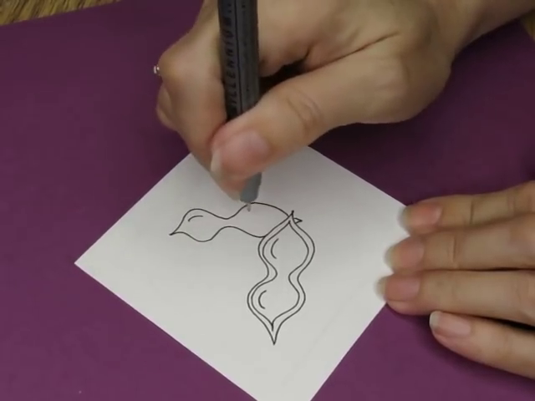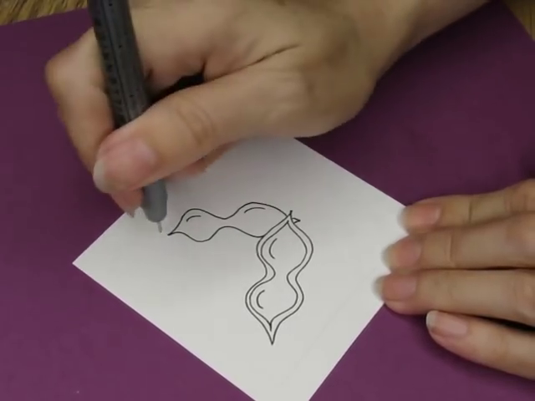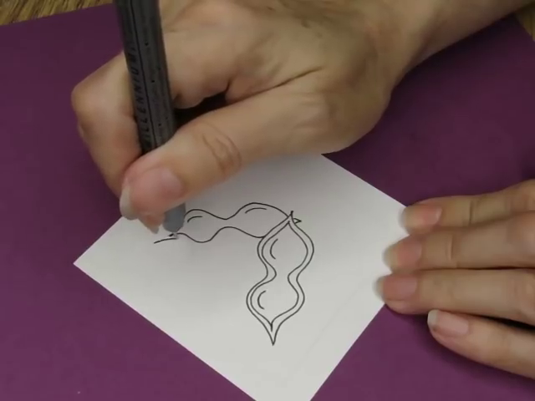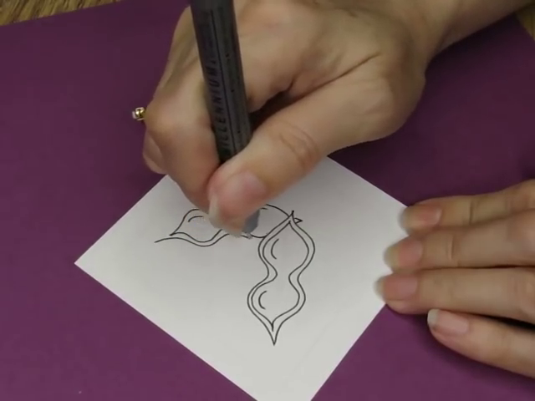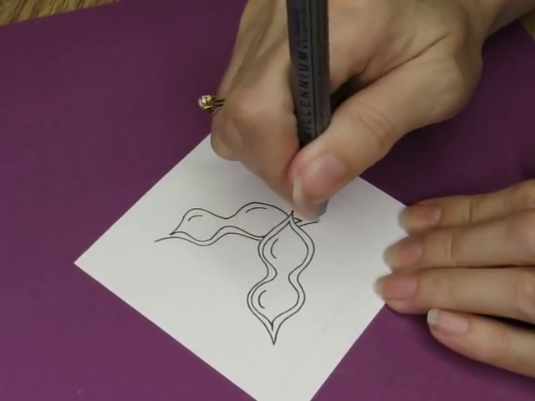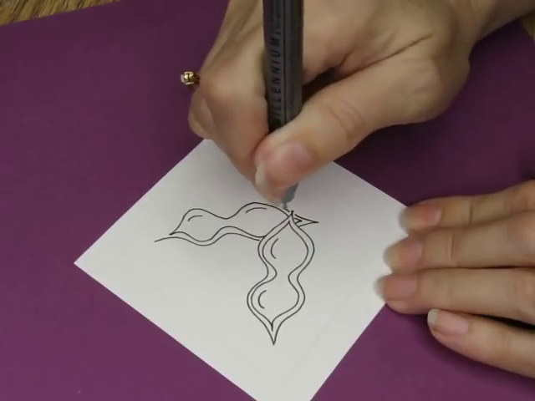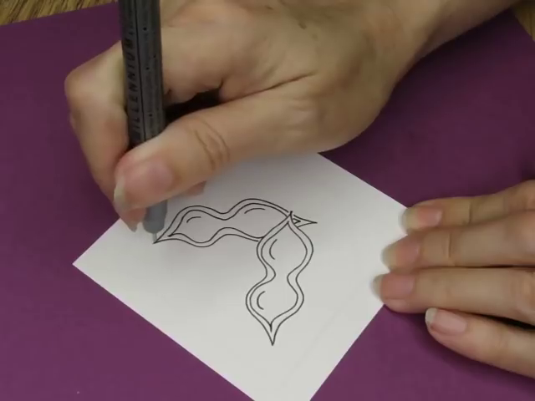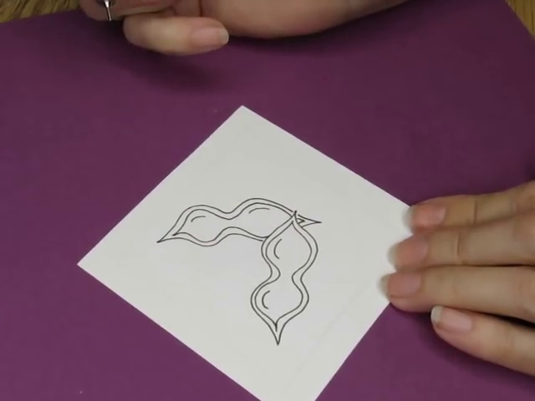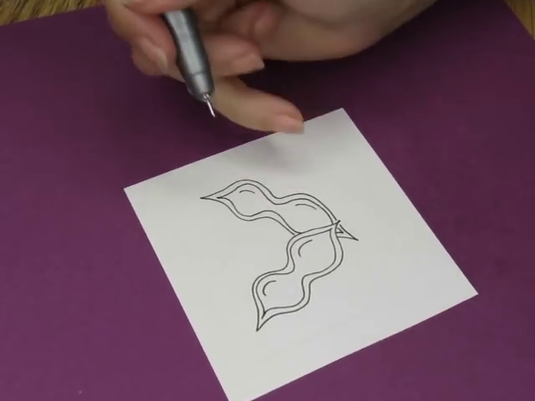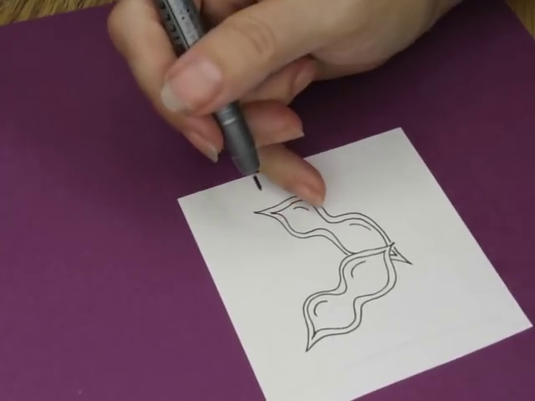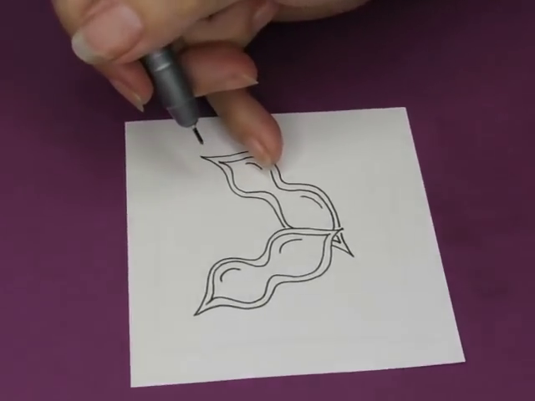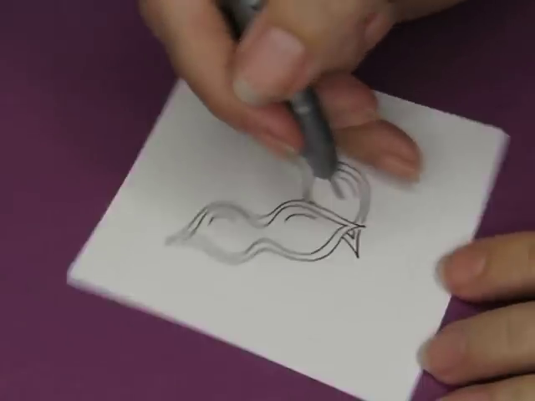And then that little mark there. And we're just going to aura this little dude all the way around like that. This is super simple. Zoom in a little bit for you.